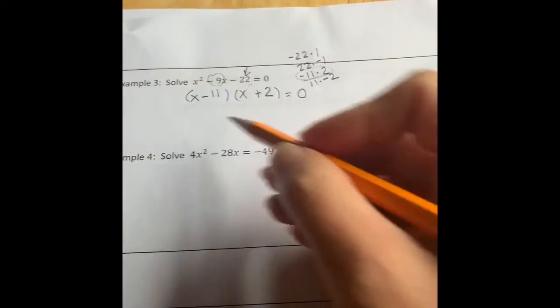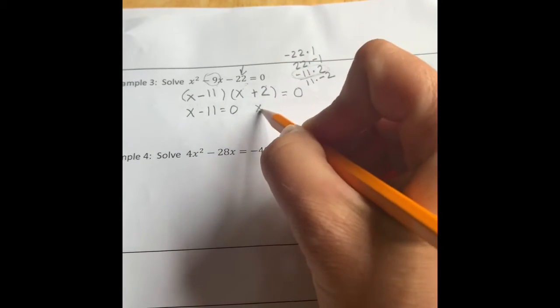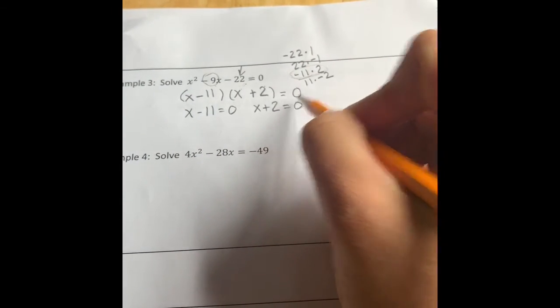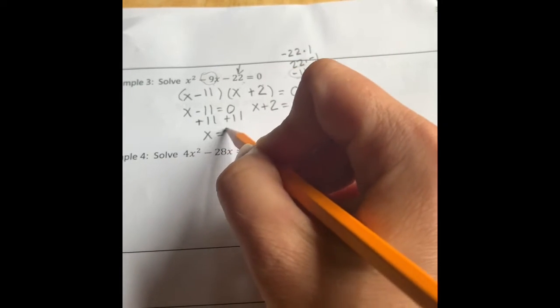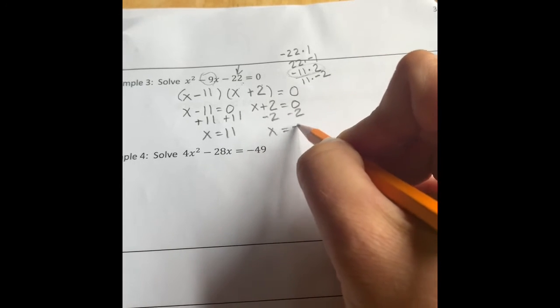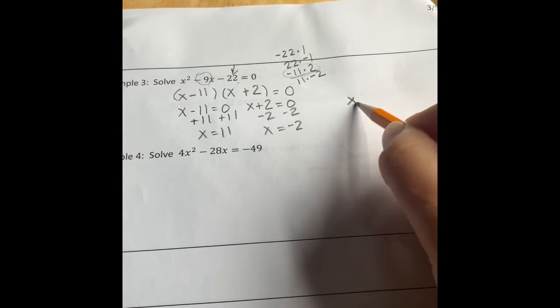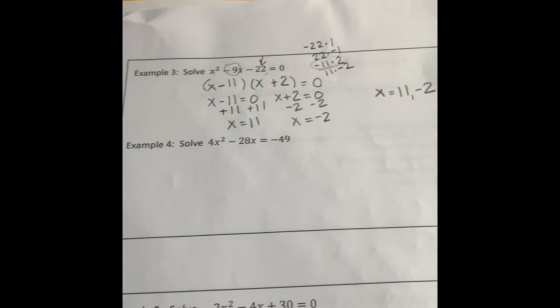So now it's factored, so we can set each factor equal to 0 and solve each equation. So we'll add 11 and we'll subtract 2. So our solutions are +11 and -2.